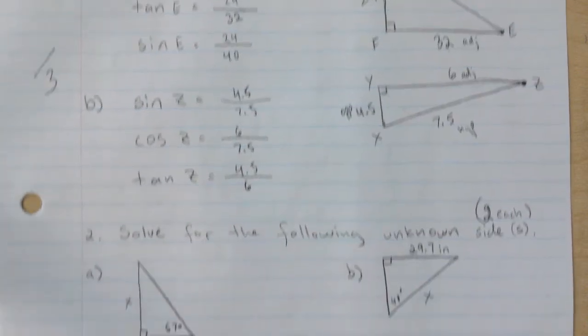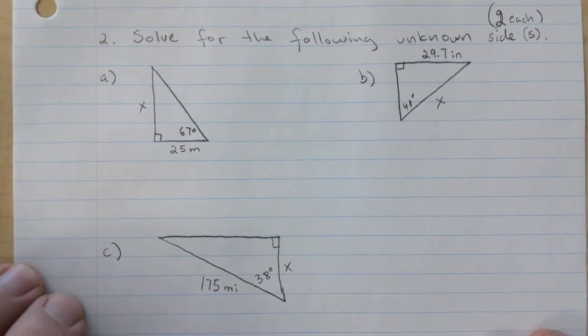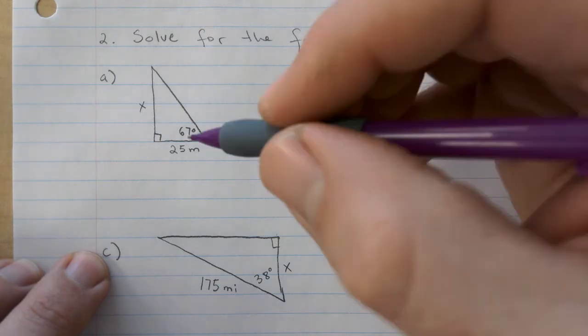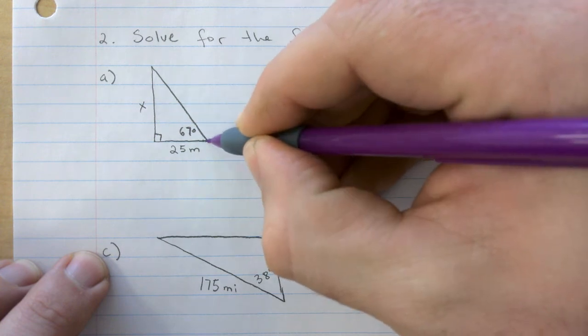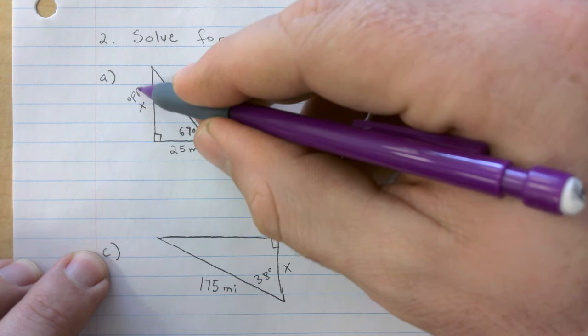Perfect. Let's go on to question 2. 2 marks each. Okay, so 1 mark is going to be allocated to finding the right trig ratio that you're supposed to be using. If you're sitting at the angle when it's labeled, you travel out, this is opposite.